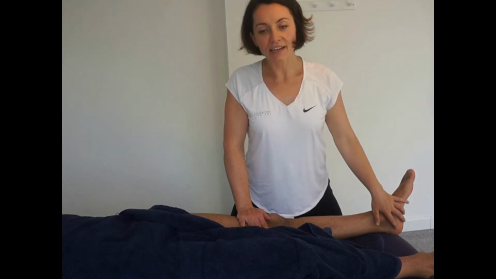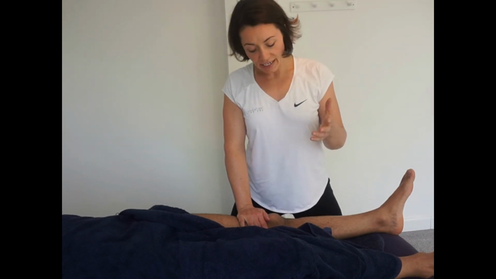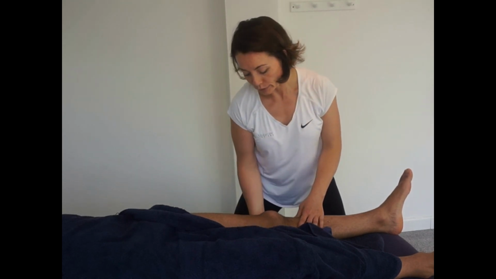So bringing that leg into extension, again, does that cause pain? If so, where do they feel pain? Again, if they're feeling pain on full extension as well as full flexion of the knee, that's indicative that it could be an issue with the joint capsule itself.